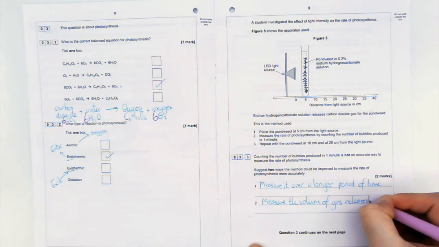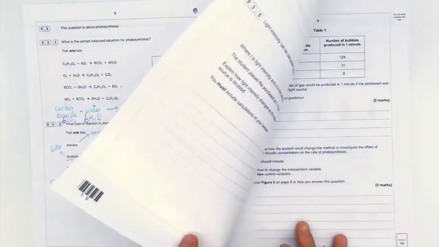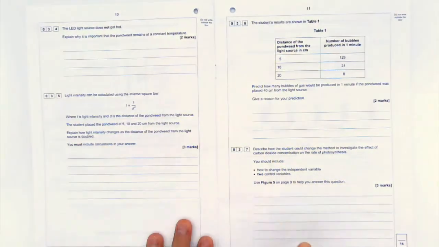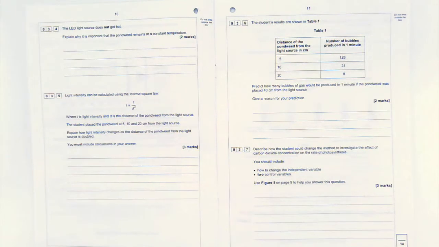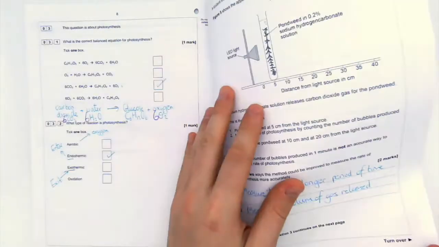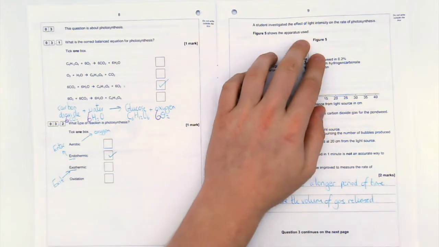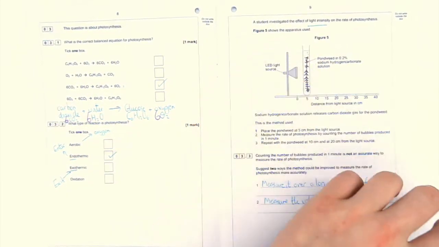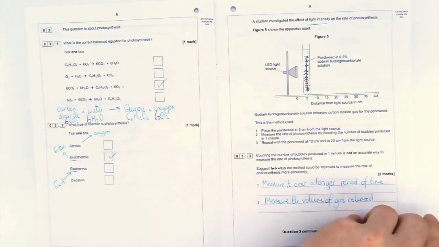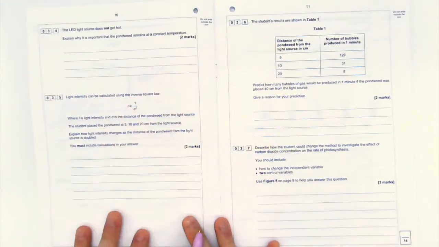So both of those ways would be a little bit better than what I actually have. Okay, the LED light source does not get hot. Explain why it is important that the pondweed remains at a constant temperature. This is all to do with control variables and independent variables. In this experiment, they're looking at the effect of light intensity only. That means the only thing that I want to change is the light intensity.